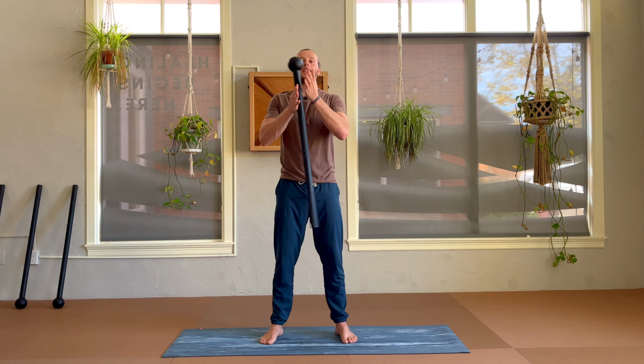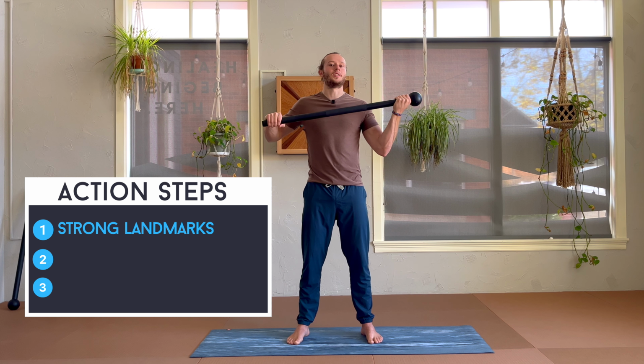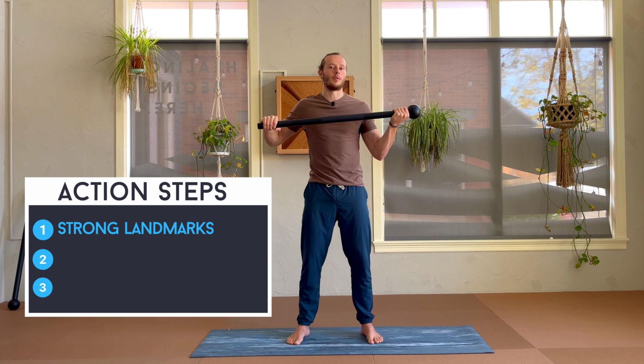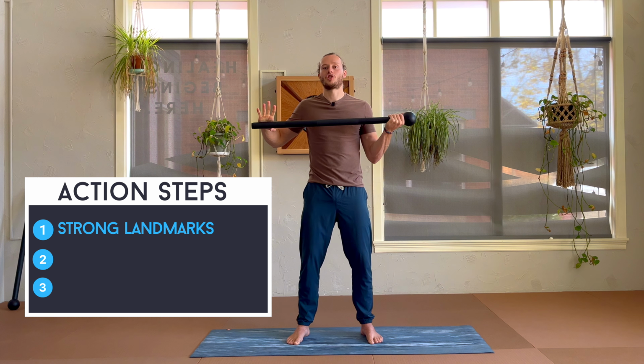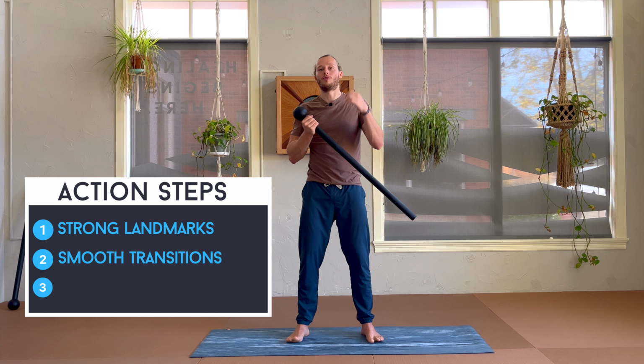But the question remains, what order should they be applied in? And the answer is this. You want to start with your landmarks. You want to build stability, you want to understand the structure of the flow, and you want to master the waypoints you're passing through. Then you want to work on your transitions. You want to make them smooth and fluid. Slow is smooth, smooth is fast.